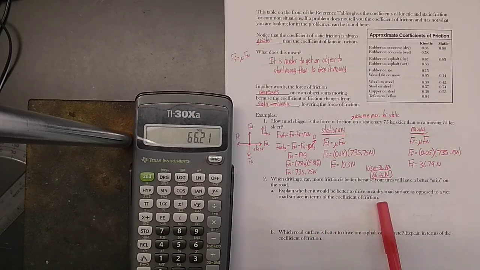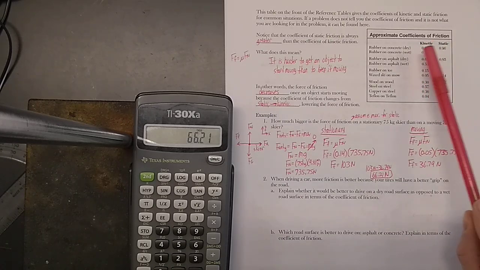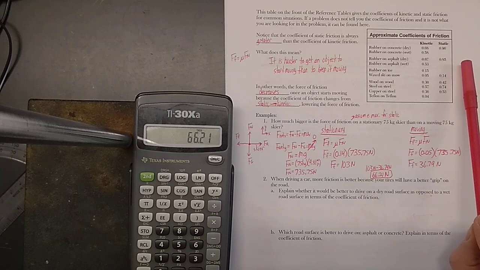Explain whether it would be better to drive on a dry road surface as opposed to a wet road surface in terms of the coefficient of friction. All you have to do is compare the coefficients of friction between dry and wet. You should always notice that the coefficients of friction are higher for dry road surfaces than wet road surfaces.